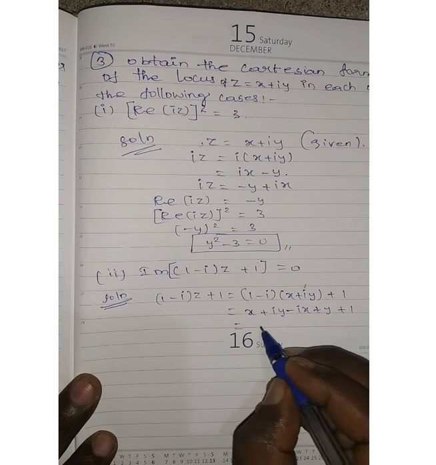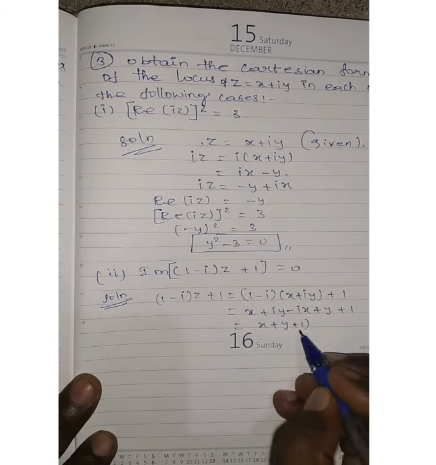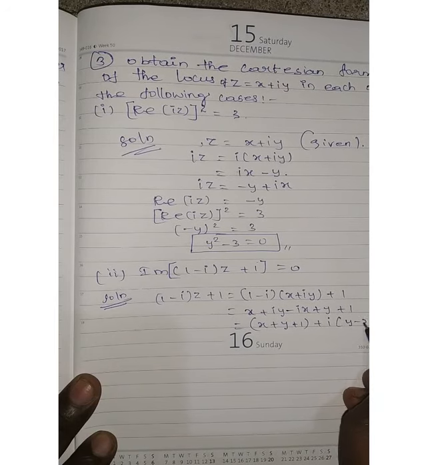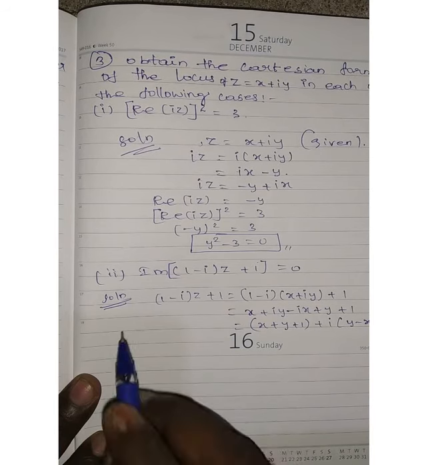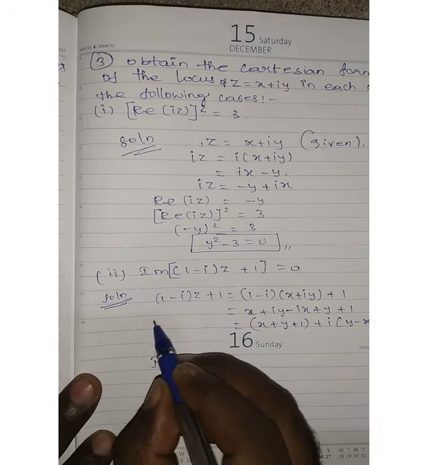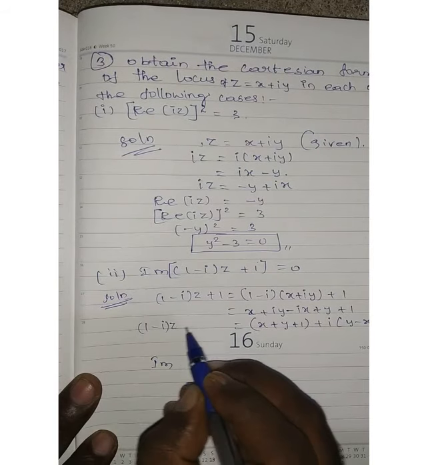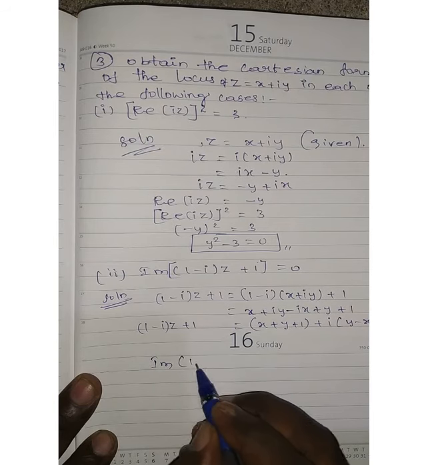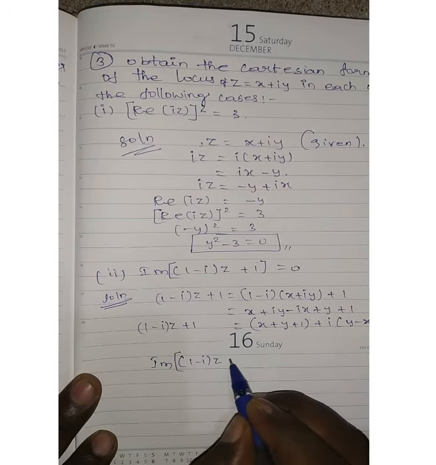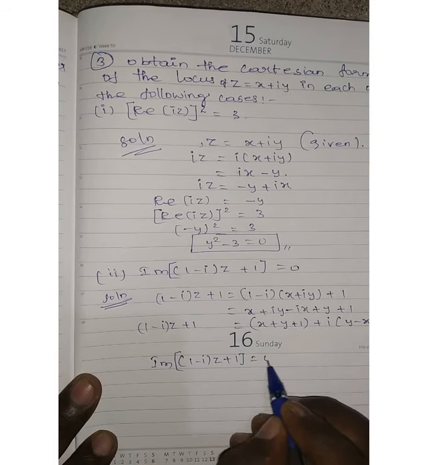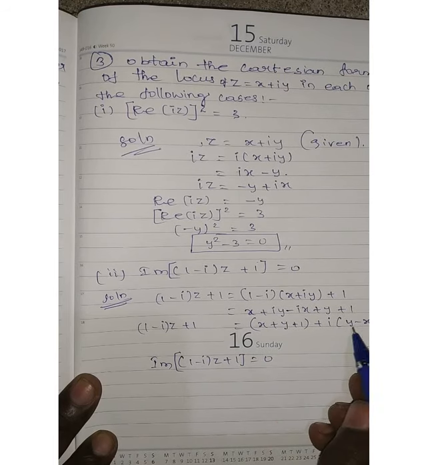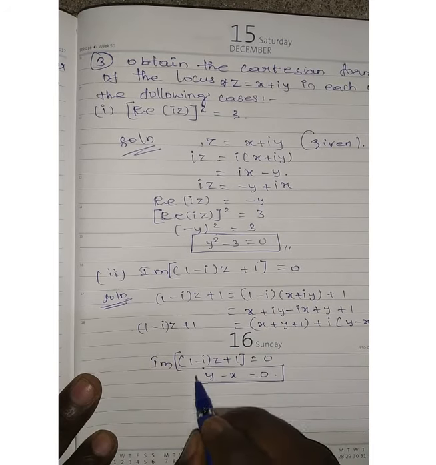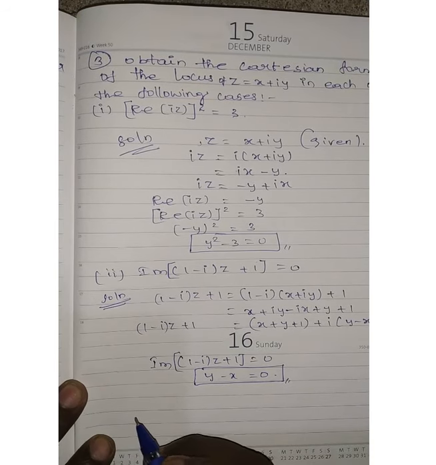Now equating the real part as well as the imaginary part, the imaginary part is y minus x. That's the value for the imaginary part of 1 minus i into z plus 1, which is equal to 0. That means the imaginary part, y minus x, is equal to 0. That's the locus of z for the given question.